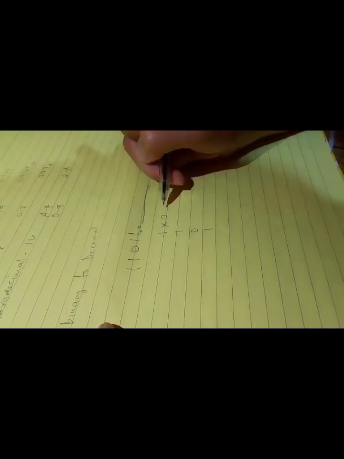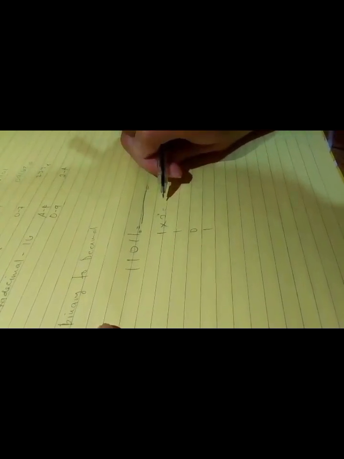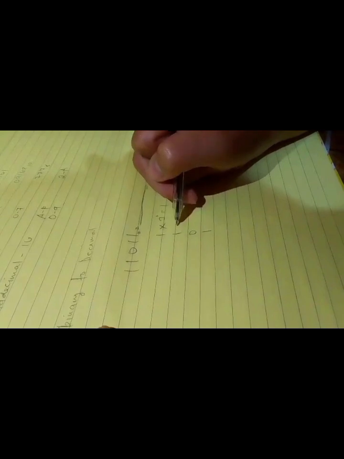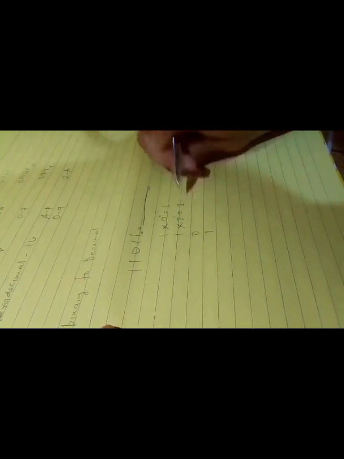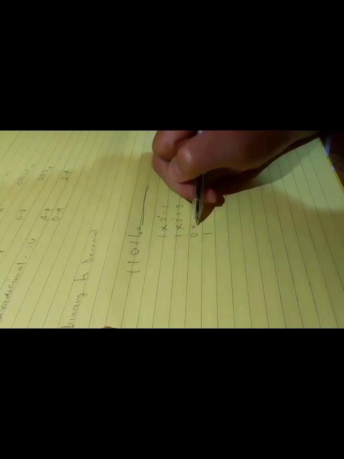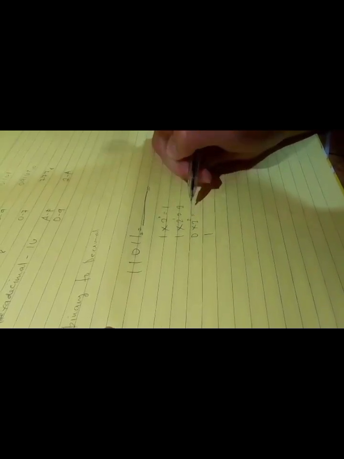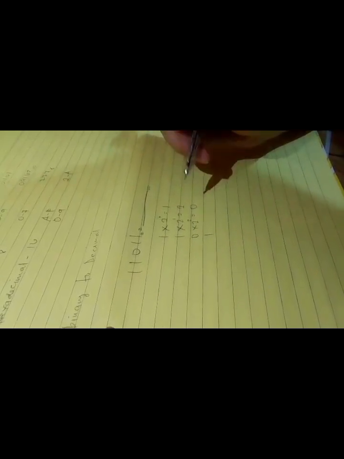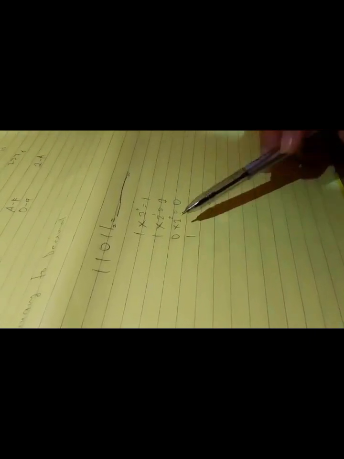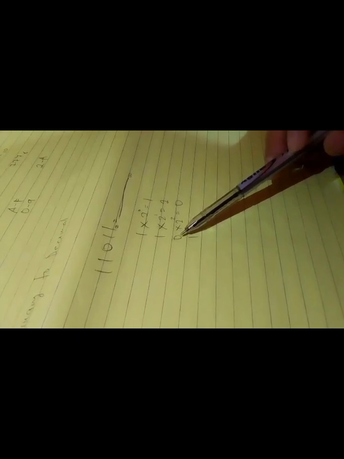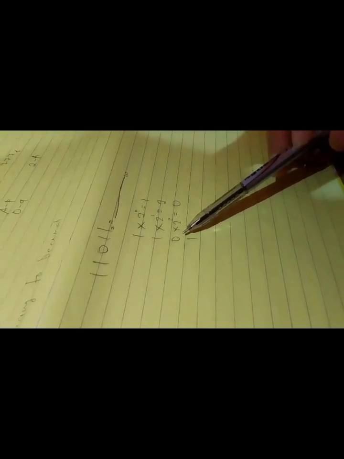One times 2 raised to 0 equals 1. 1 times 2 raised to 1 equals 2. 0 times 2 raised to 2 equals 0. 0 na yan, 0 yung ita-times mo.